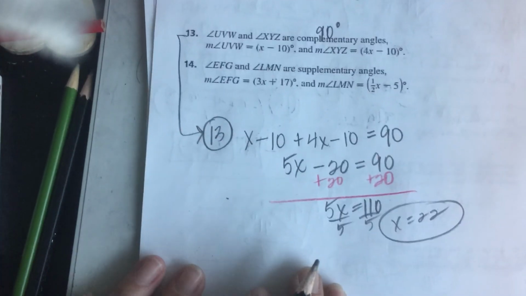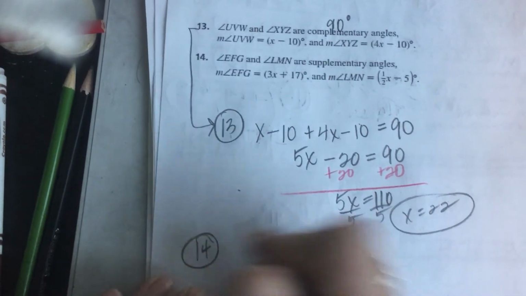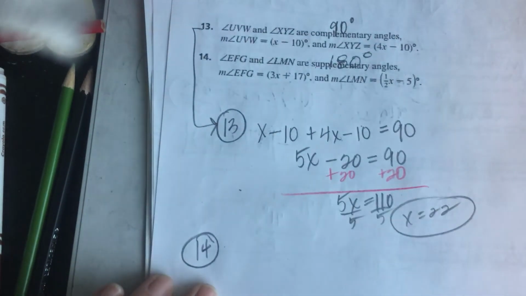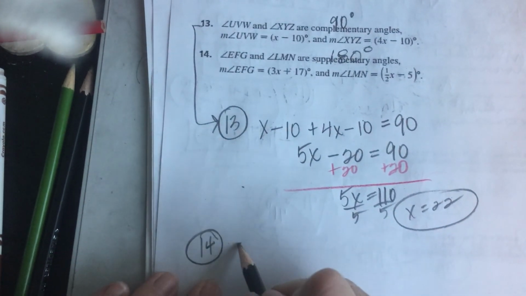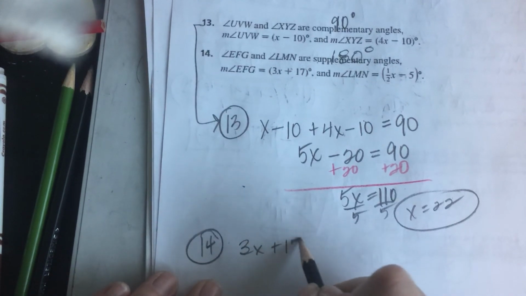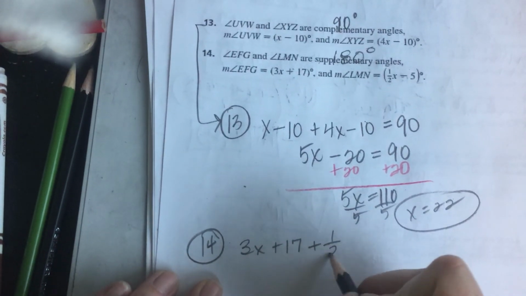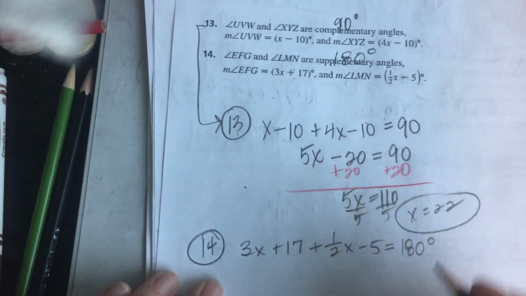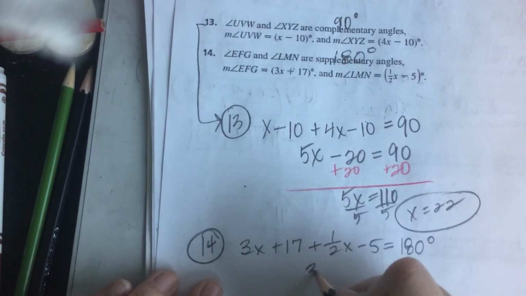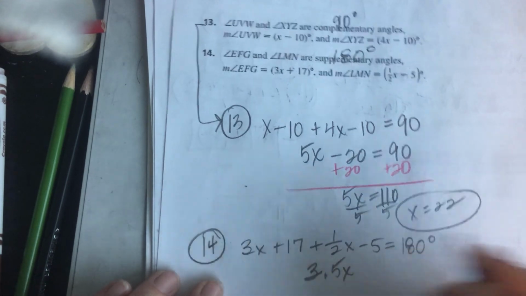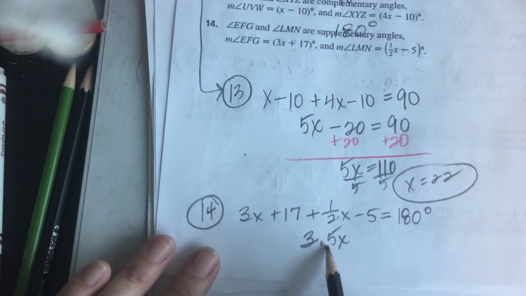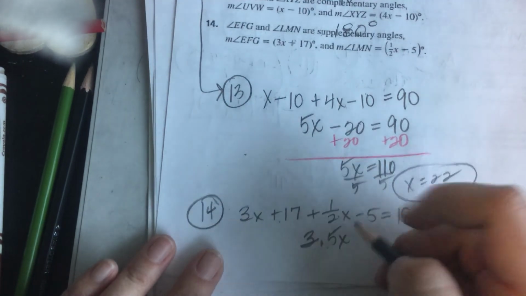Now, number 14, these guys are supplements. All right, so they're supplements. Let's put them together. 3x plus 17 plus 1/2 x minus 5 is going to be equal to 180. So what I got is 3x and a half x. I'm going to turn it into 3.5x. 17 minus 5 is 12.